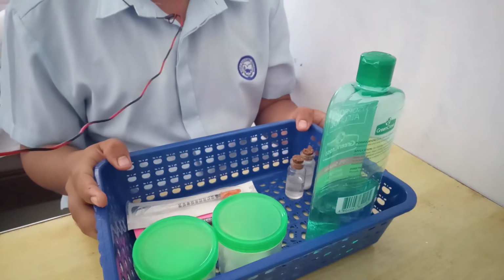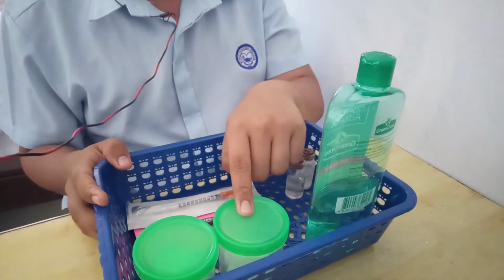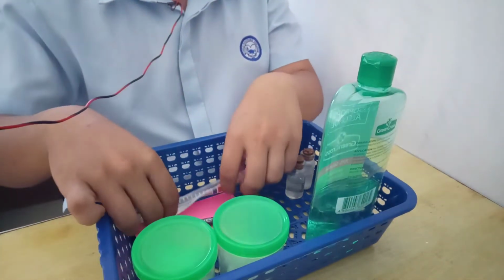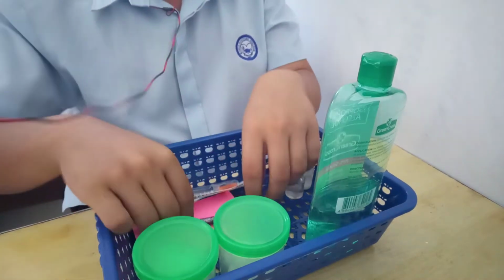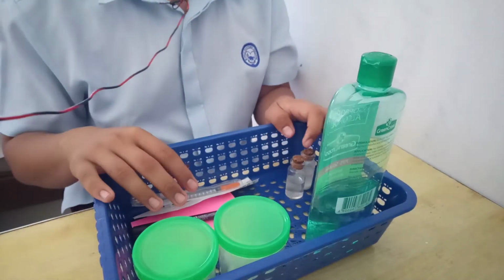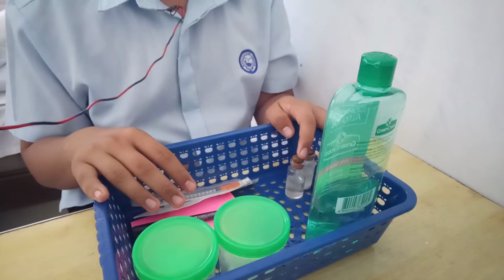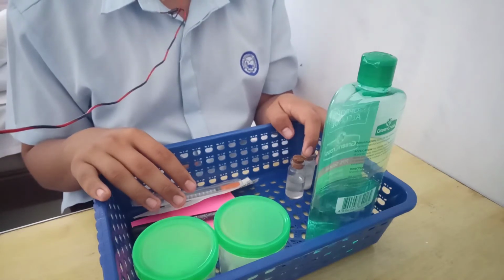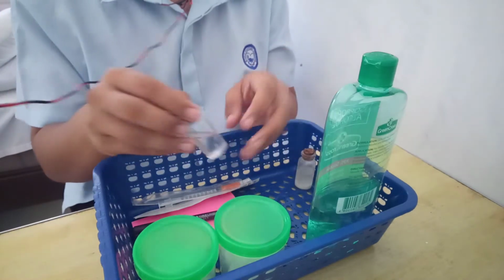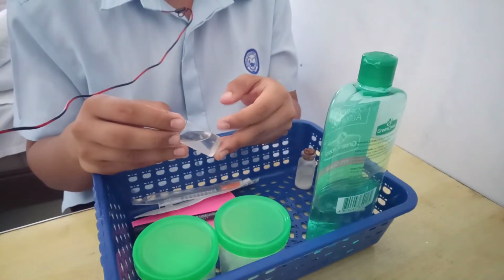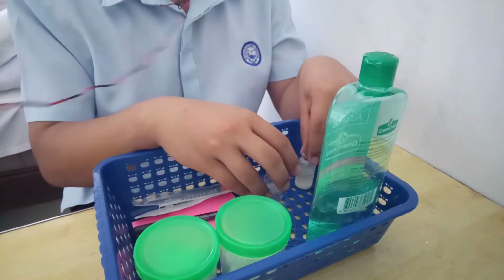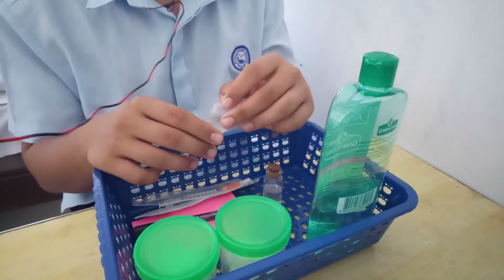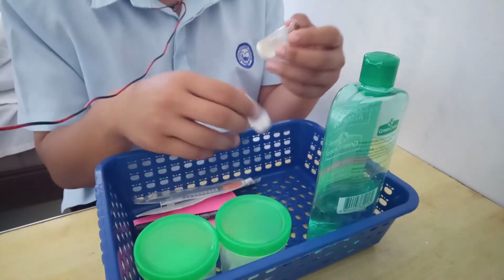Next, gather the equipment. So we have the alcohol, wet cotton balls, dry cotton balls, insulin syringe, and paper and pen for labeling. And also, we must prepare the insulin vials that are to be administered to the patient. So we have a clear insulin for the short acting and then the cloudy for the long acting. Next is check its expiration date.